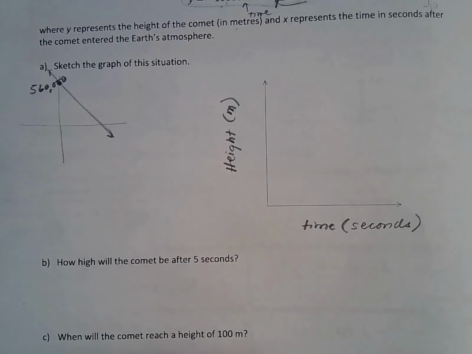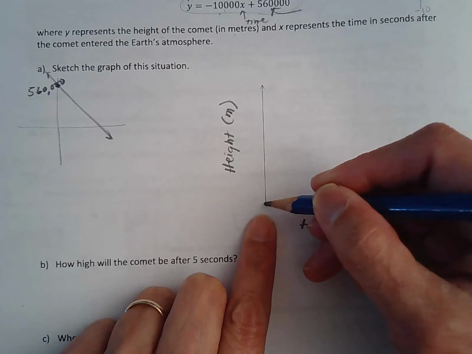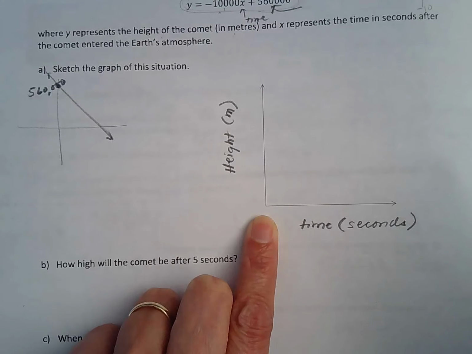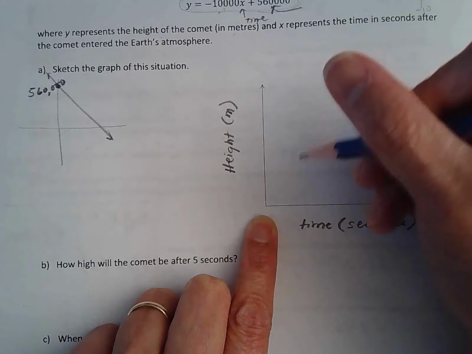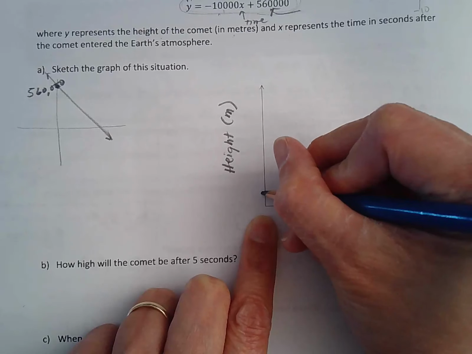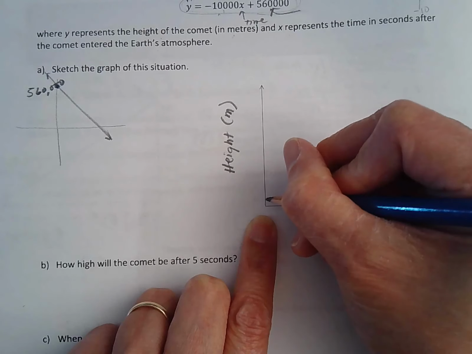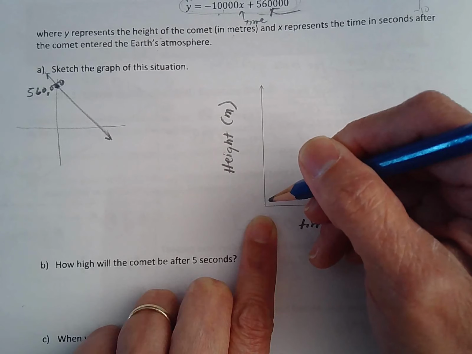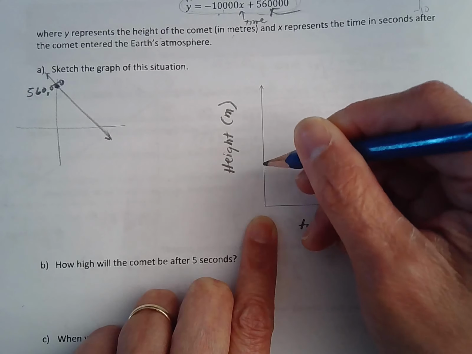Okay. Now from here to there, we should be able to fit 560,000. So how can we do the scaling of this graph? Counting by 10,000. Okay, we could count up 10,000, but that's a lot.